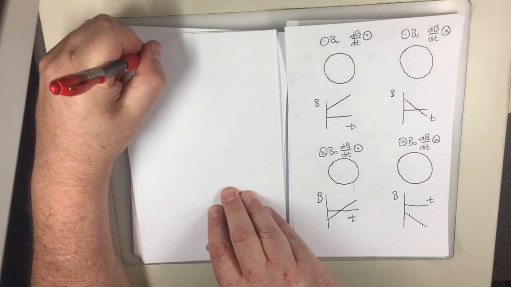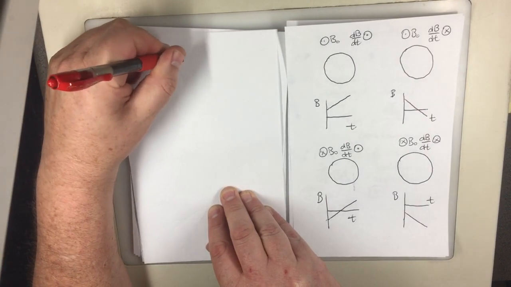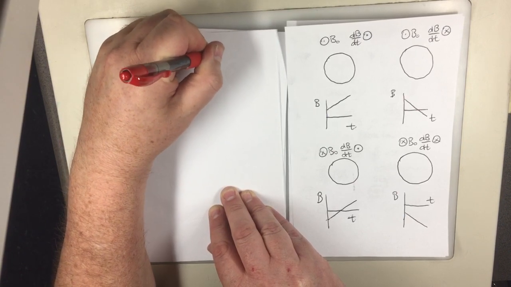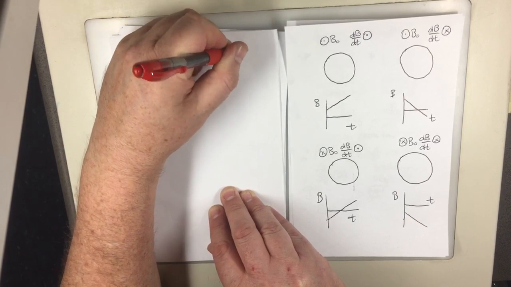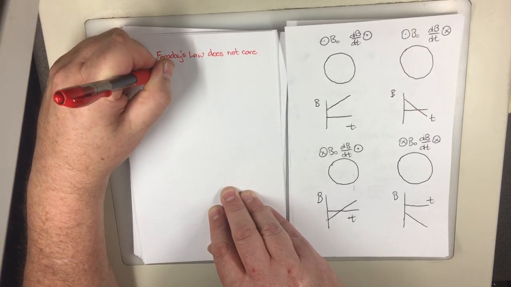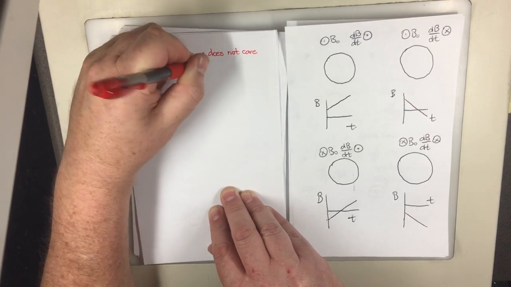So Faraday's law does not care about the B field.